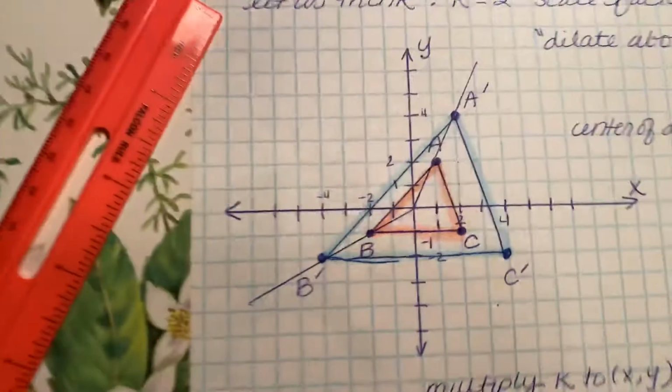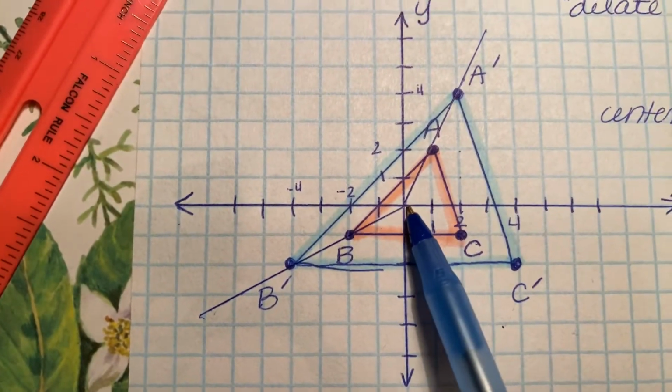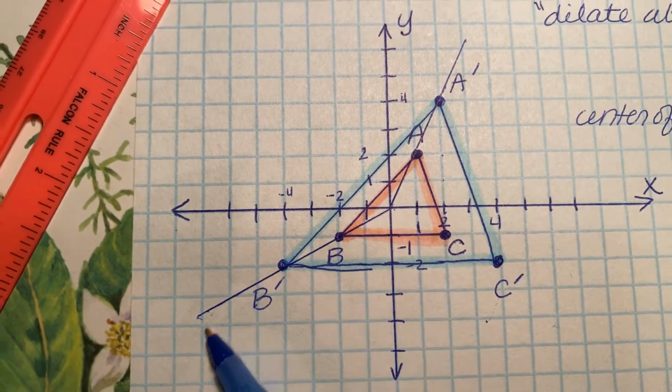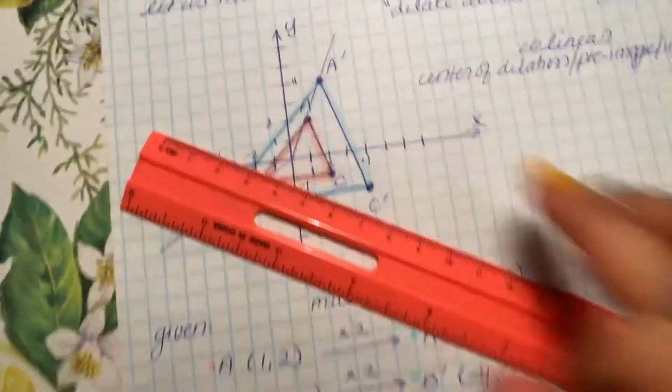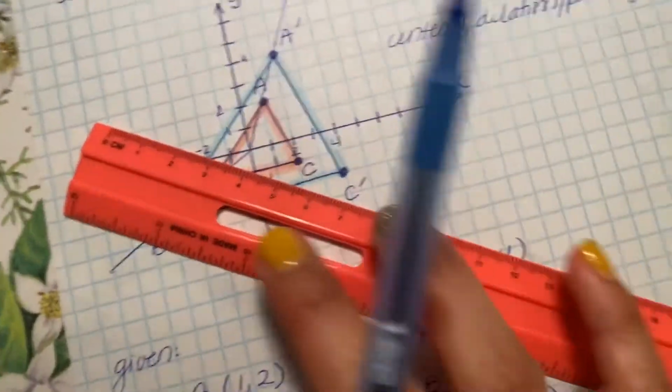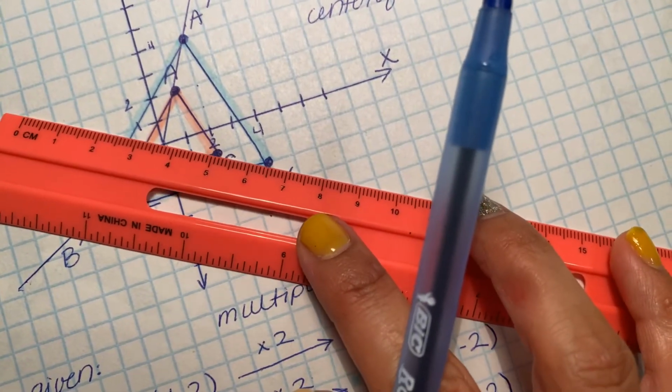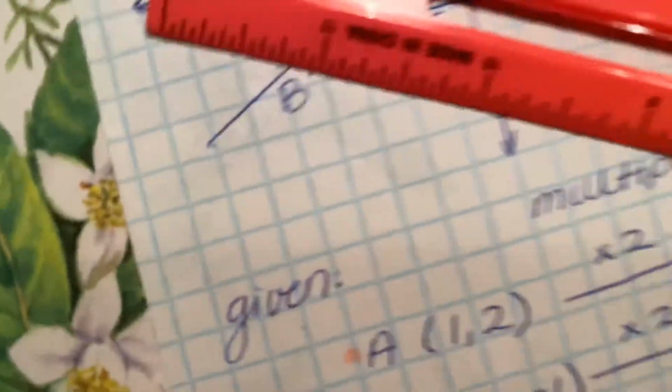Okay, so I'm gonna, hold on. This is the only downfall to this. Okay, so here is the center, pre-image, image, collinear. That is your visual check. If one of your points is not collinear, then you maybe accidentally multiplied incorrectly.